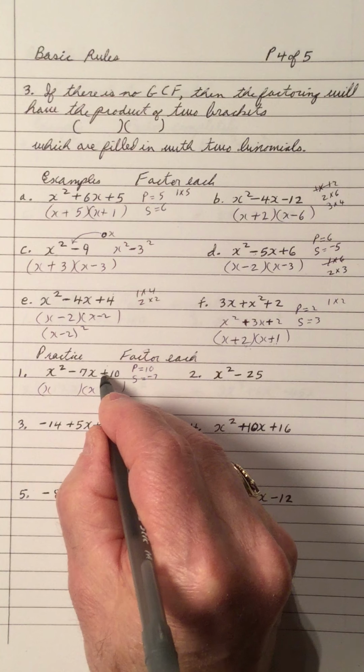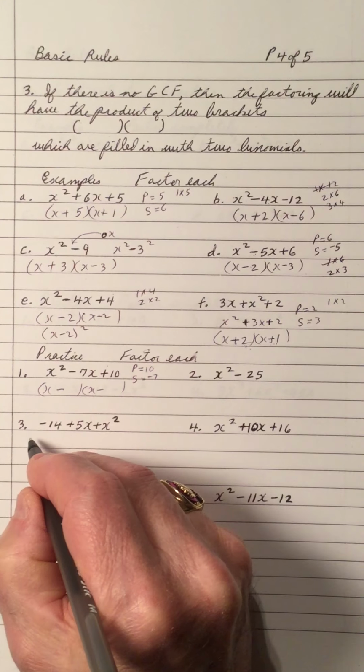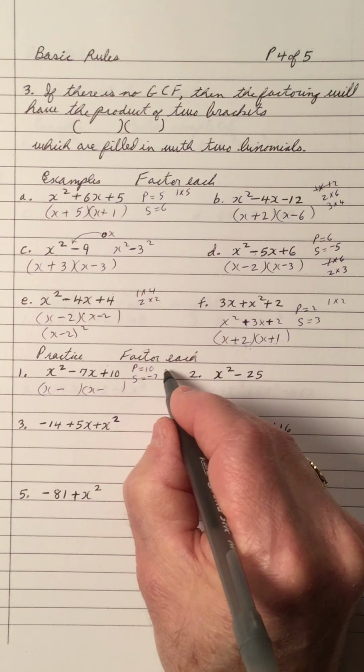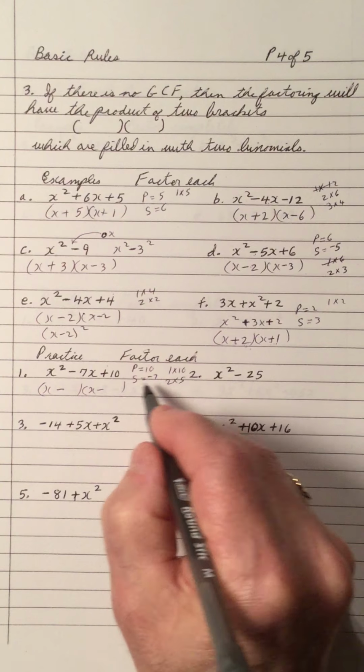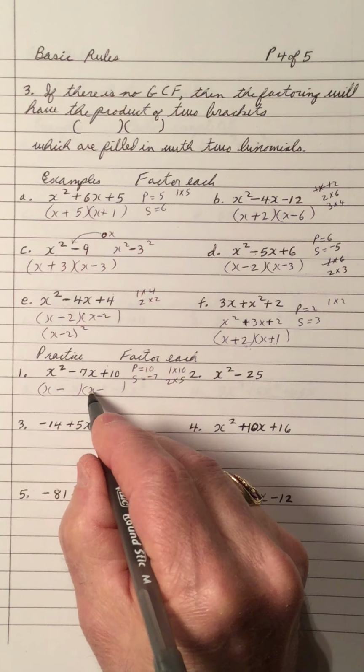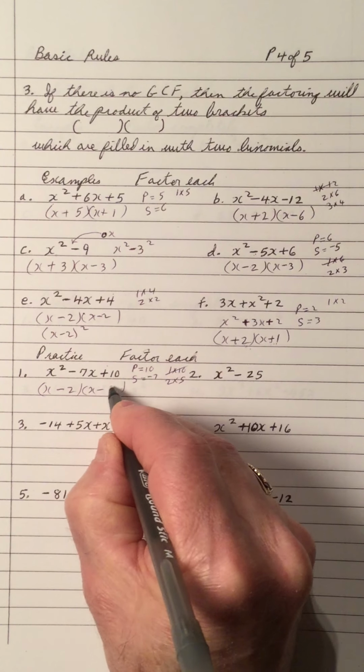Anyway, the product is positive, so we have two of the middle signs. So we have two minuses. The factors of 10 are 1 and 10, 2 and 5. Because the signs are the same, they add up. So 1 and 10 gives you 11, so it must be a 2 and a 5.